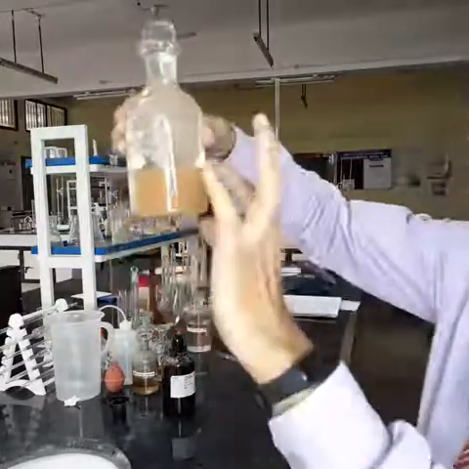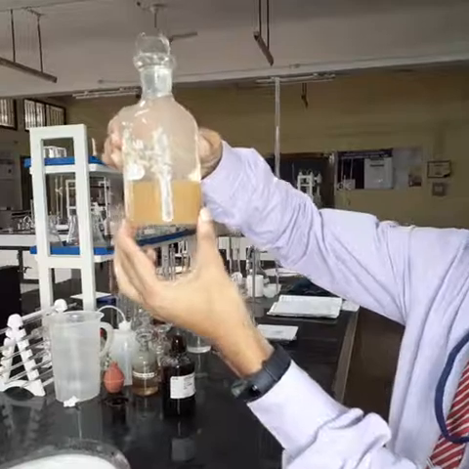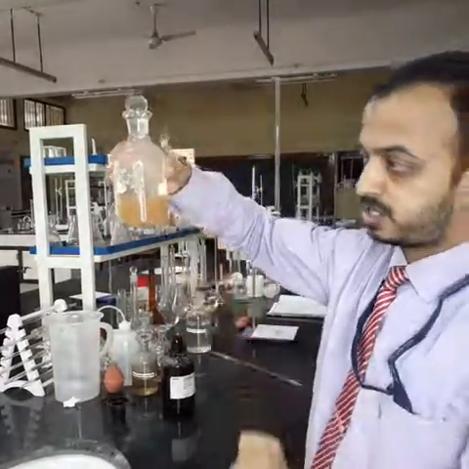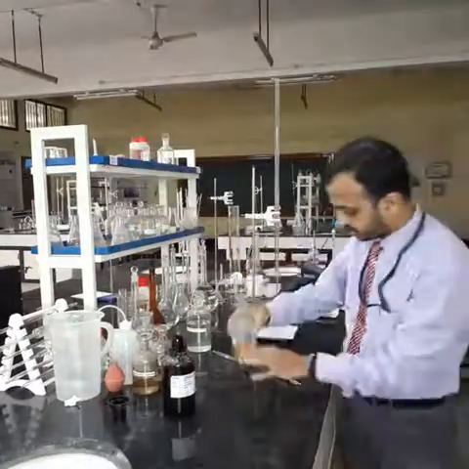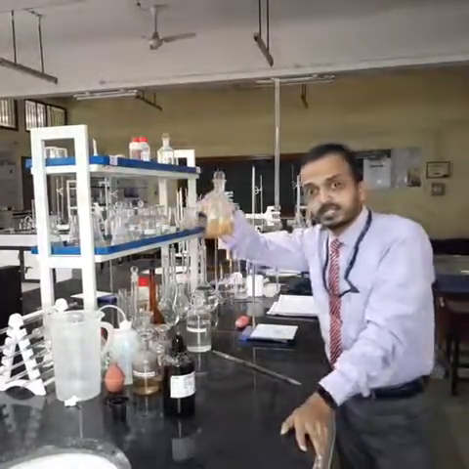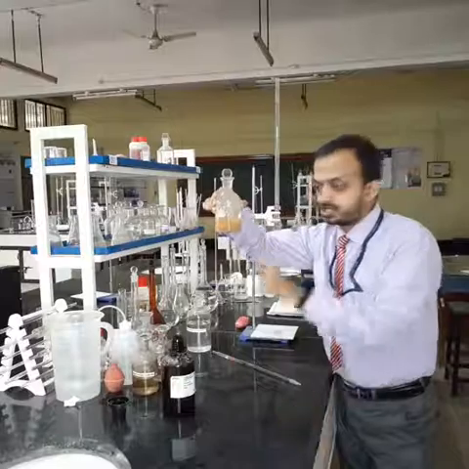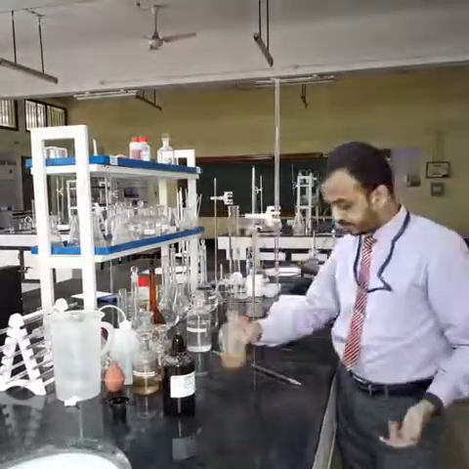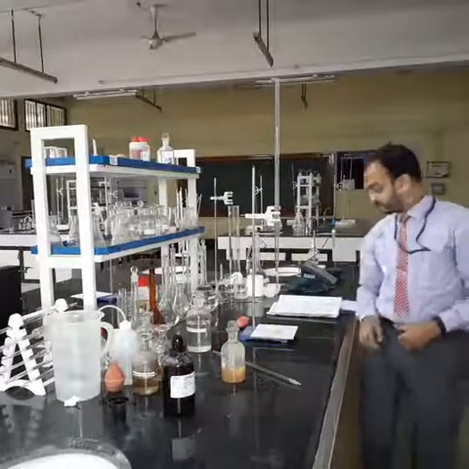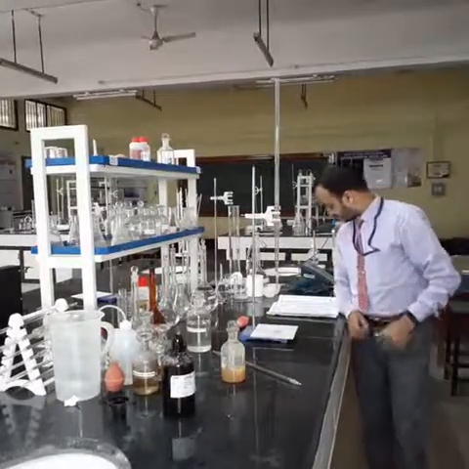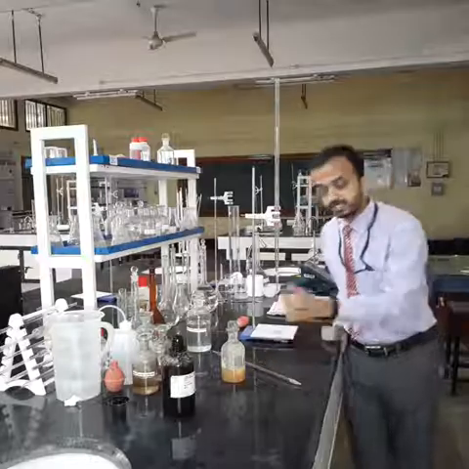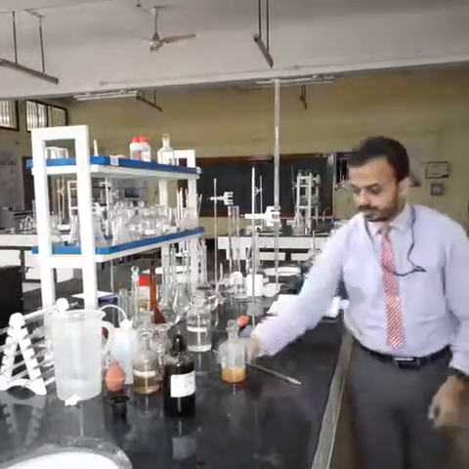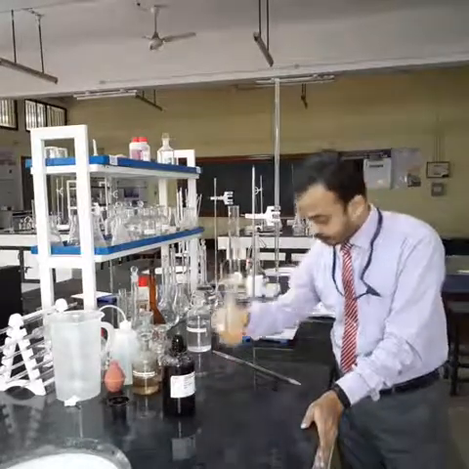Now you can see the precipitate that has settled at the bottom. The top layer is clear and the bottom has the precipitate. Now we can conclude that DO is present because it is not a white precipitate. If there is a white precipitate, then it is an indication of absence of DO because there is no formation of manganese hydroxide. Instead, manganic oxide is formed. So we can say that DO is present in the given solution.